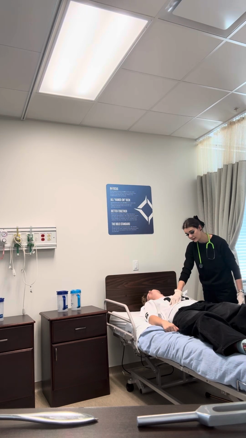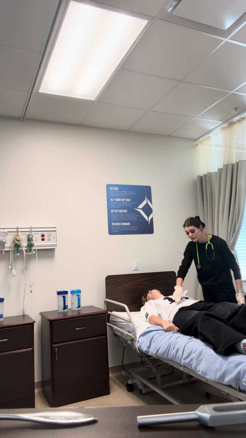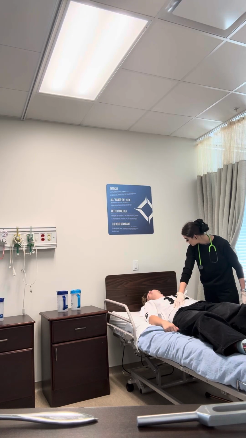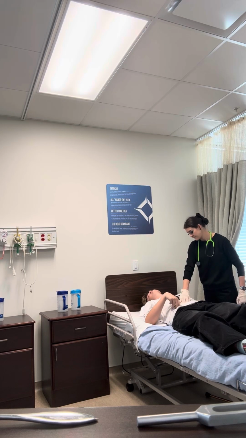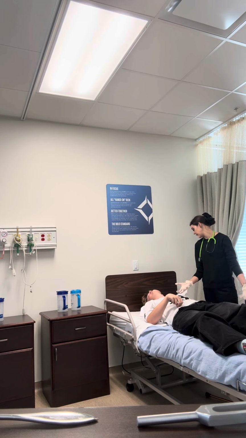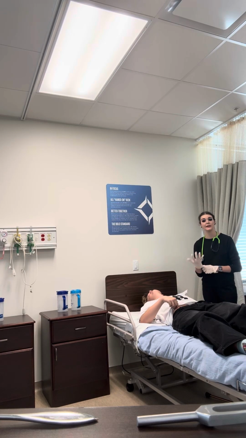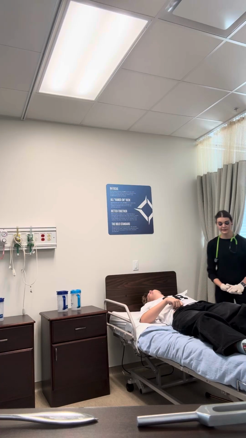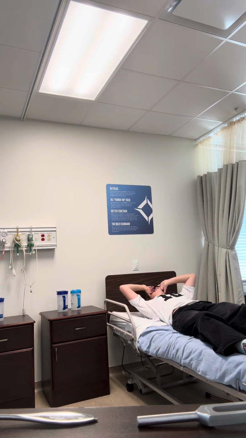Deep palpation is feeling for the organs such as the bladder. Again, we are looking for any pain, guarding, rigidity. We are looking for abnormalities with the structures and pain and the actual organs themselves. Do you feel any pain? No pain. All right. Now that our abdominal assessment is done, we can move on to our extremities.